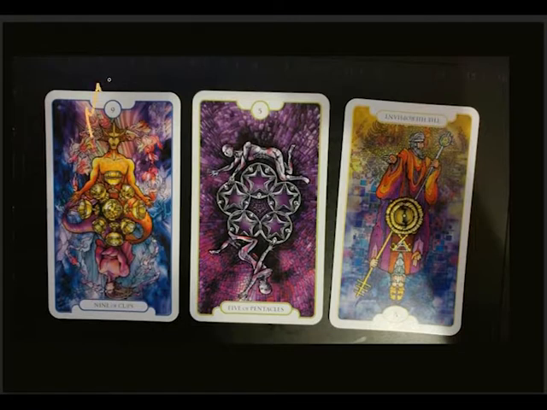So that's one way that you could relate the cards to each other. Also, and I didn't put any here, but let's say one of the cards had a sword in it, for example, and the sword in one card was pointing to something in another card, that's also a relation that there could be between the cards.